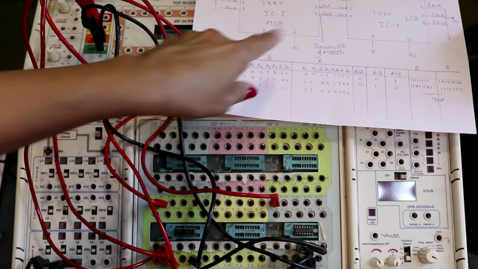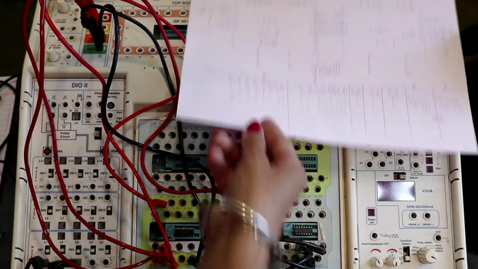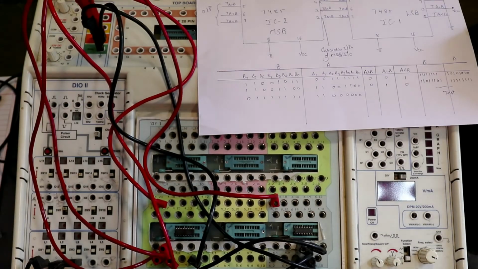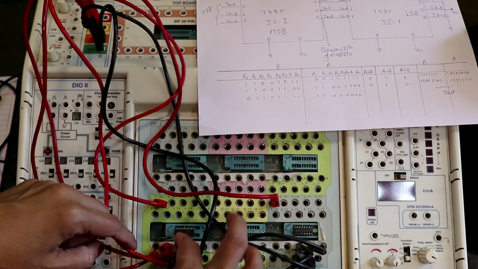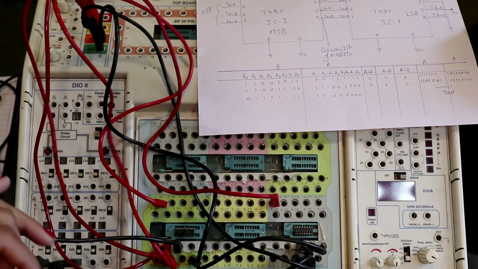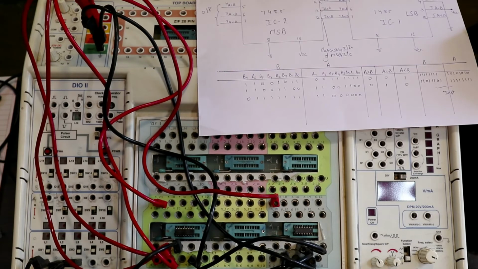So that means we need to join 5th pin of first IC. 5th pin of first IC, where we check where is the 5th pin of first IC. So here is the 5th pin of first IC. I need to join it to 4th pin of second IC. So this connection.